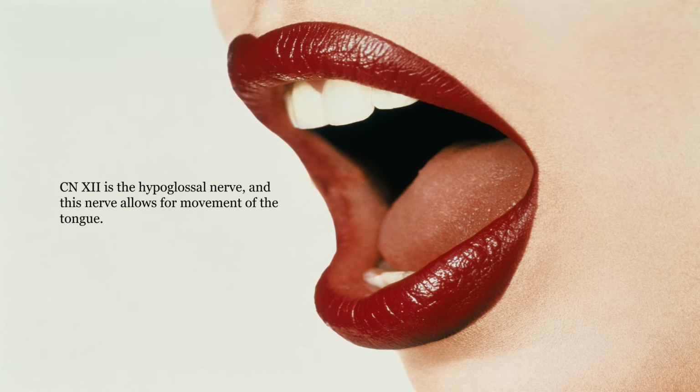Cranial nerve 11, or the accessory nerve, innervates the trapezius muscles that allow us to shrug our shoulders, like when you don't know the answer to a question on the next exam. Lastly, cranial nerve 12 is the hypoglossal nerve, and this allows for movement of the tongue. You must know the functions of the cranial nerves for the examination.